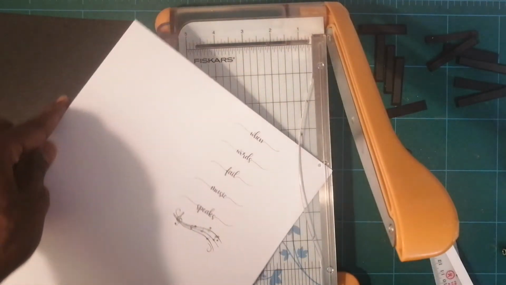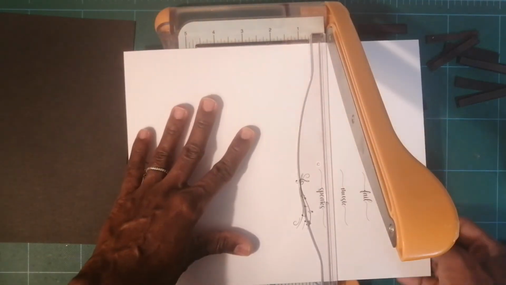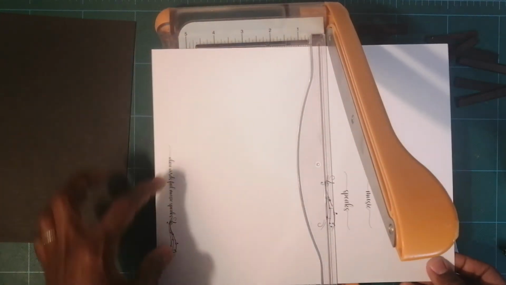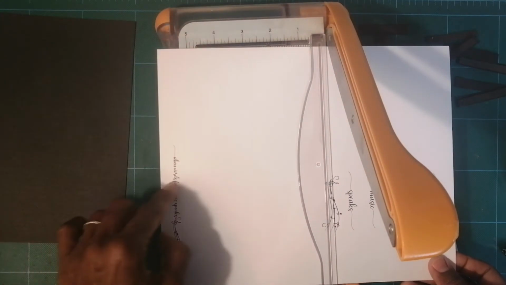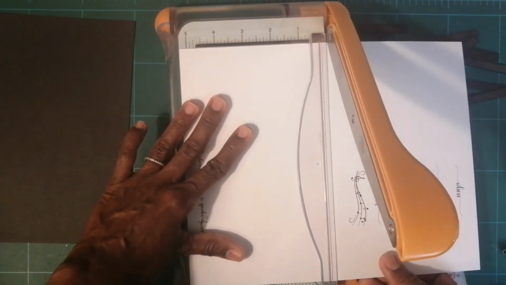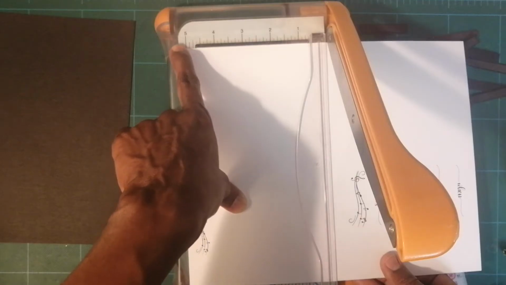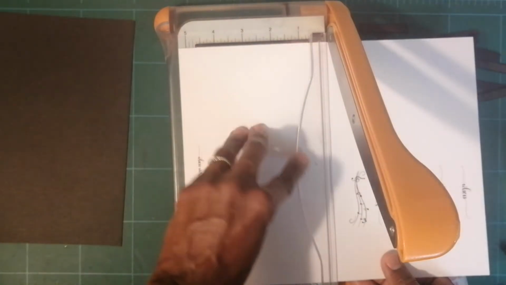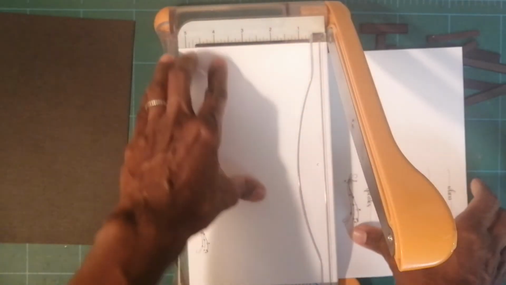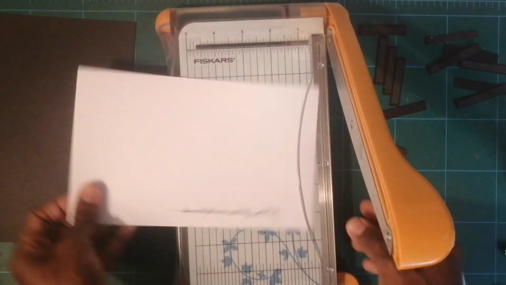That's really good. For the clean and simple card, I want the base to actually be 4 across this way by 5 1/4. So I'm going to mark it up at 5. This goes up to 5, but that's 1/4 inch there. So I'm going to cut that off here. And let's cut the 4.